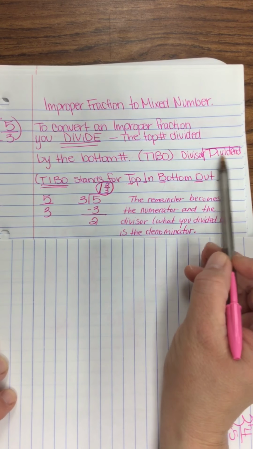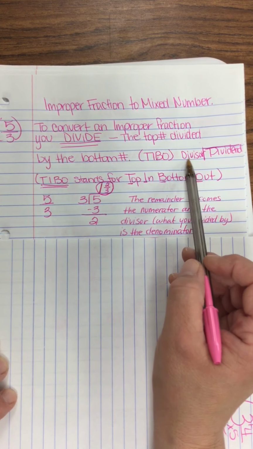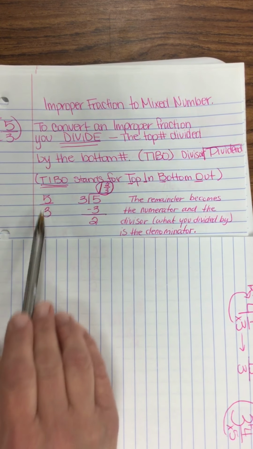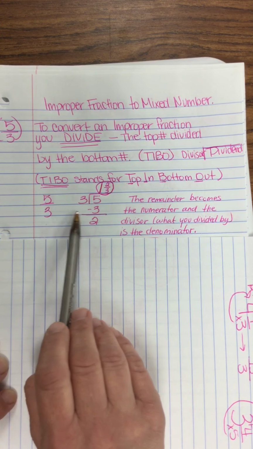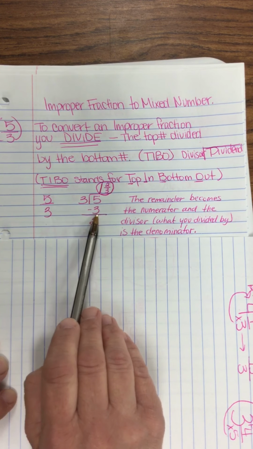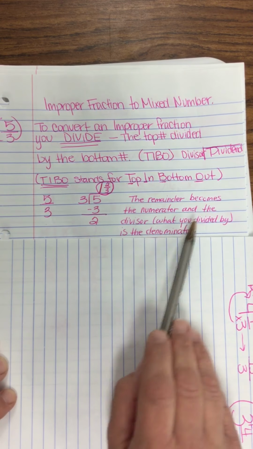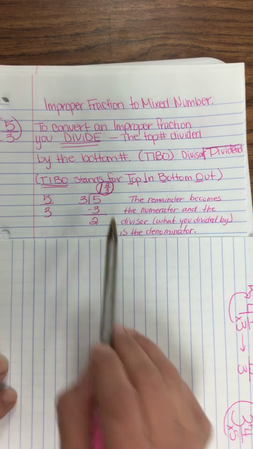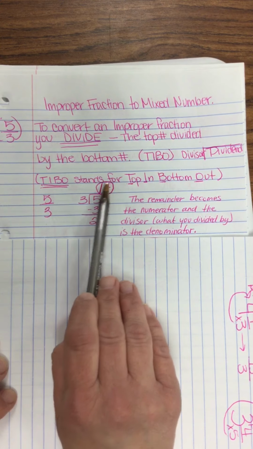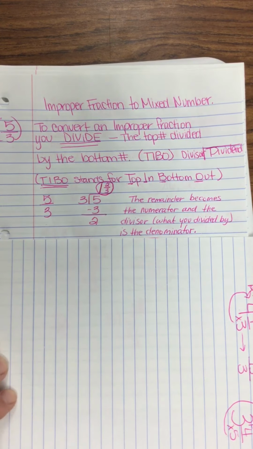The top number is your dividend, and it goes on the inside of the house. The bottom number is the divisor, and it goes on the outside of the house. So 5 over 3, 5 on the inside, 3 on the outside, and then you divide it. 1 times 3 is 3. Subtract 5 minus 3, and you get 2. Okay, 2 is the remainder, and it becomes the numerator. And the divisor, what you divided by, is your denominator. So 2 became the numerator, 3 is your denominator. So my answer is 1 2/3. So I had 1 whole and 2 out of 3 left over.